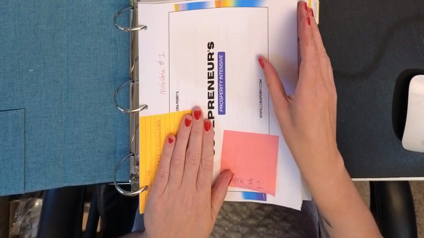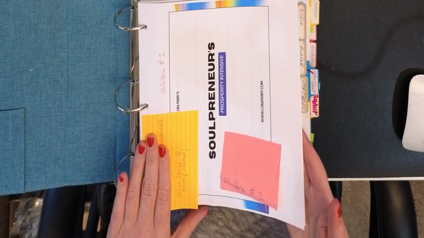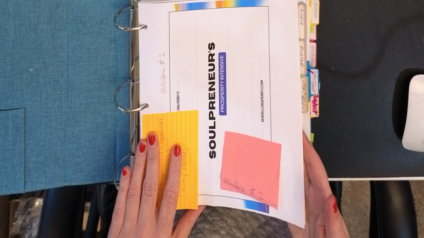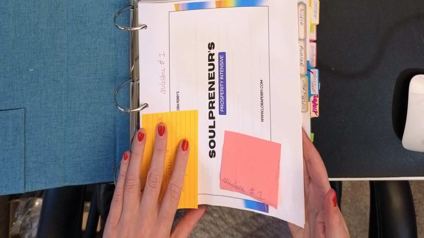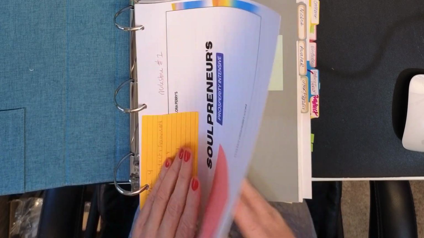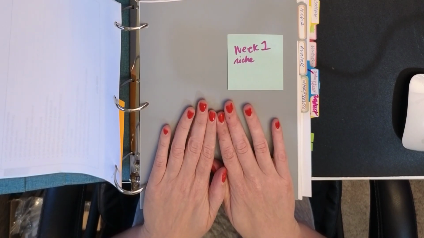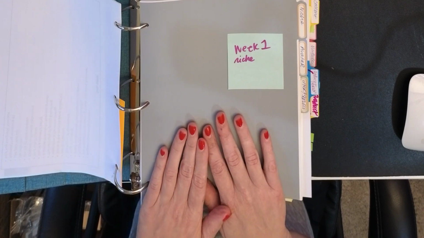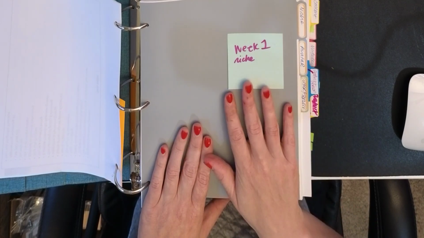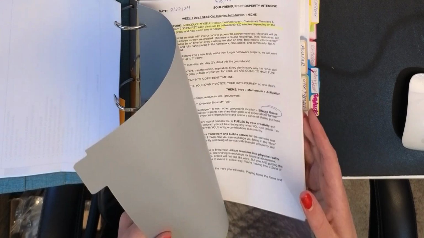Now, this very top piece here is the first milestone that I took my students through, which included creating their niche, their avatar, and their offer, essentially. So each module, I'll say, of the course or week has its own little section with a tab.